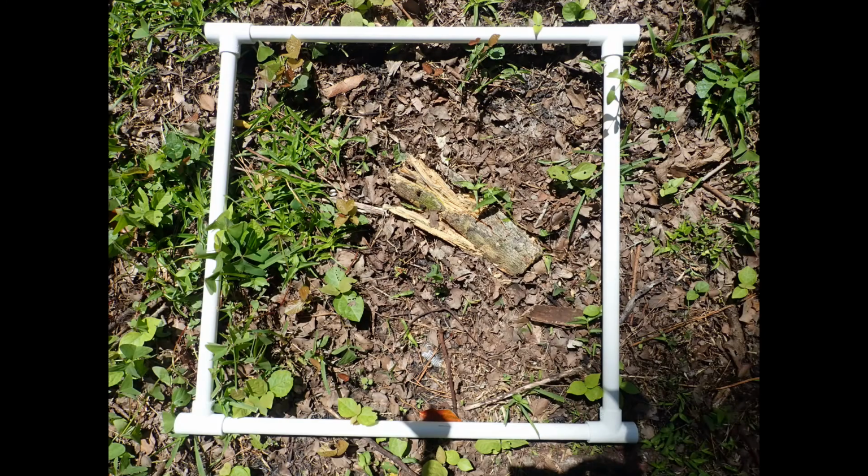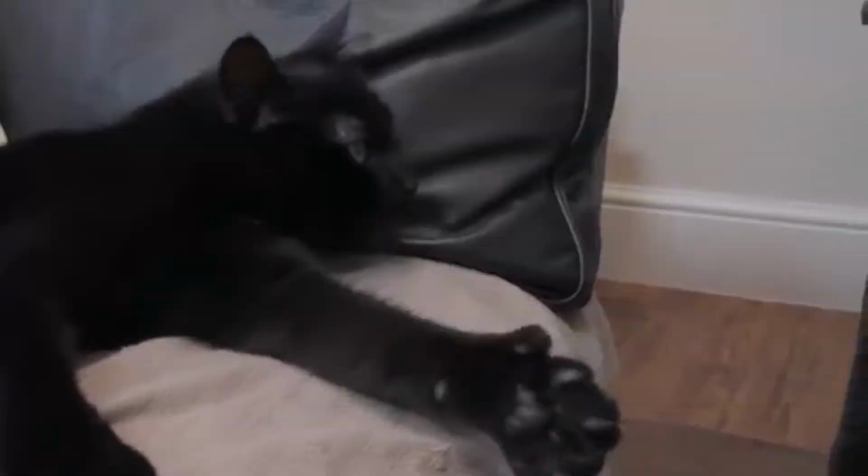And there you have it, folks. The Quadrat, an effective and inexpensive way to measure counts and density in both terrestrial and marine environments. I hope you'll enjoy this product. I sure have.